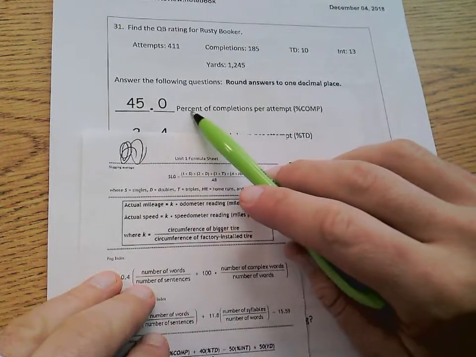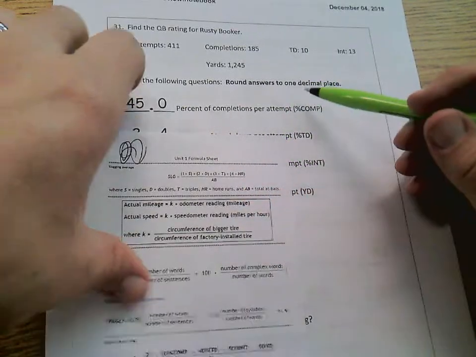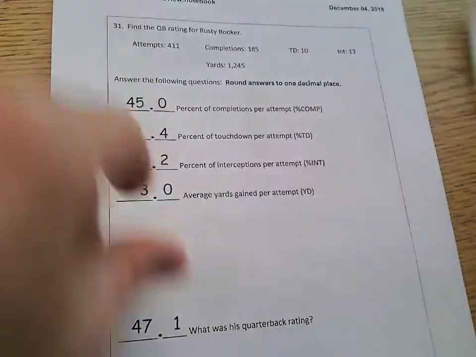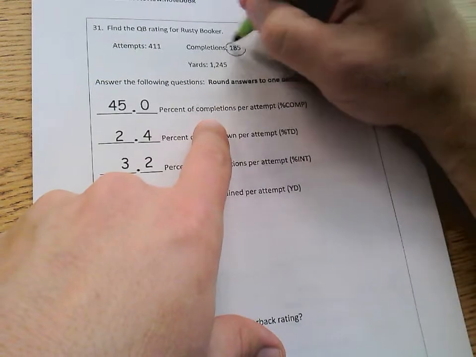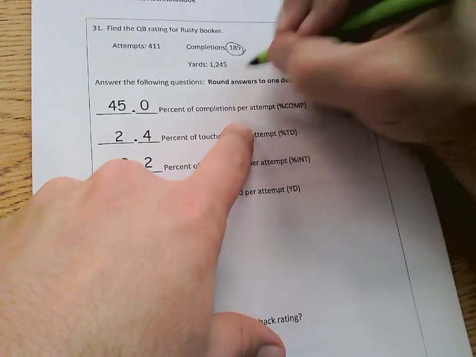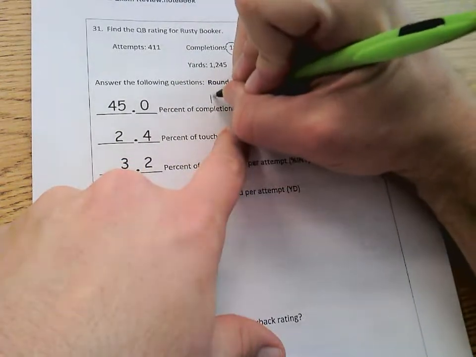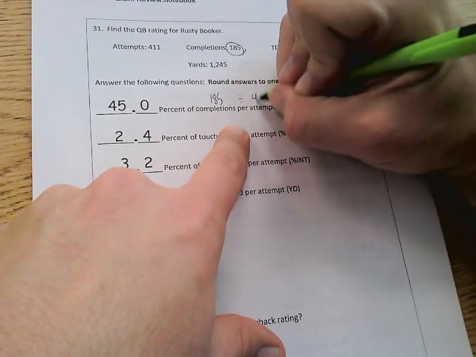So what we have here is Rusty Booker: 411 attempts, 185 completions, 10 touchdowns, 13 interceptions, and 1,245 yards. The first thing we need to do is the percent of completions per attempt. This is my formula, which technically we don't need at this point in time. Completions was 185. Per means divided by attempts, which is 411. So it's 185 divided by 411.